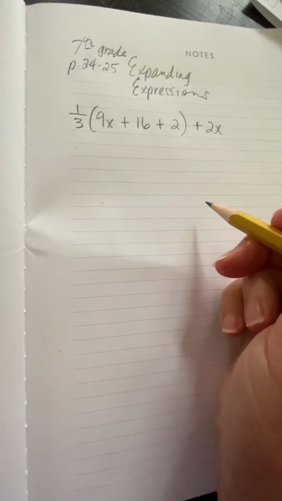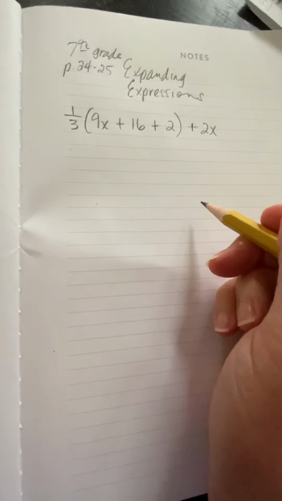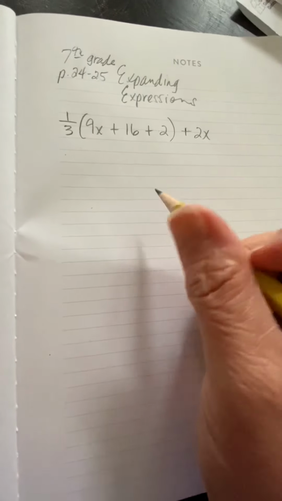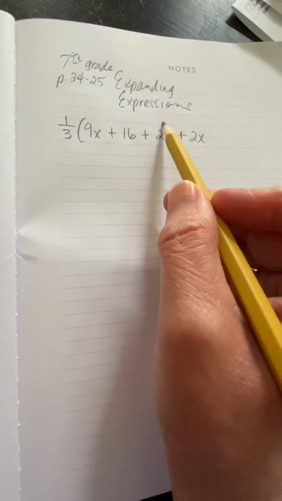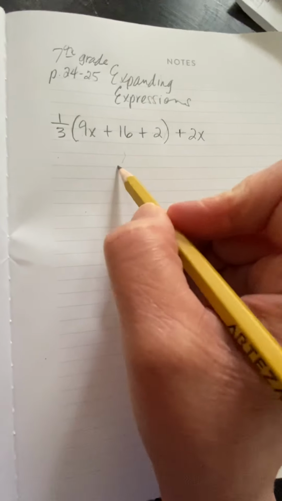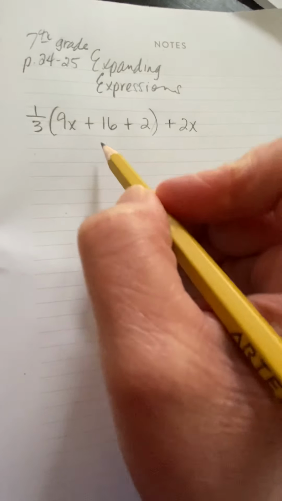This is a quick tutorial for 7th grade, page 24 and 25 in your packet, expanding expressions. Okay, how do you get rid of parentheses? You use the what? Distributive property.